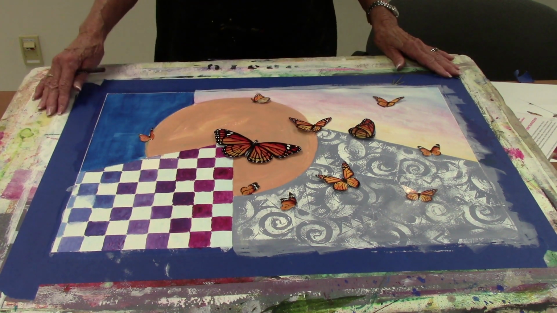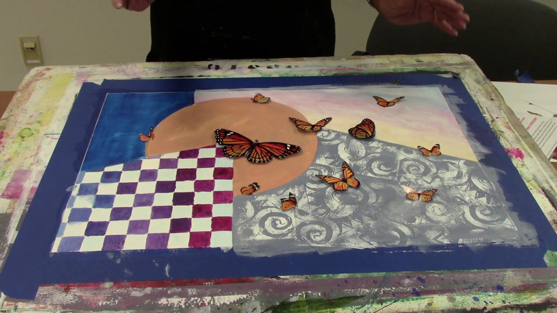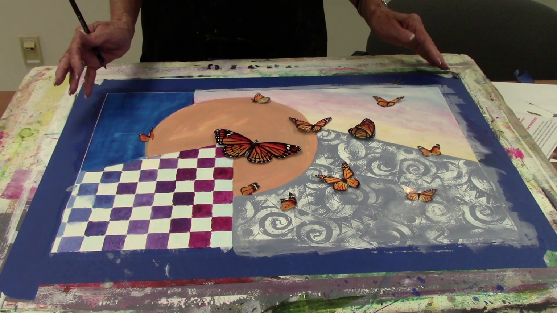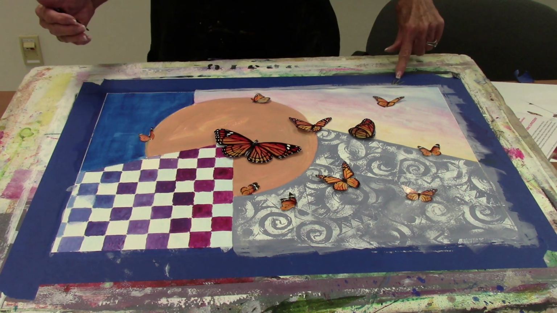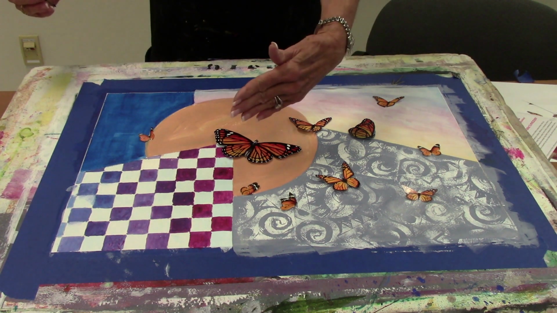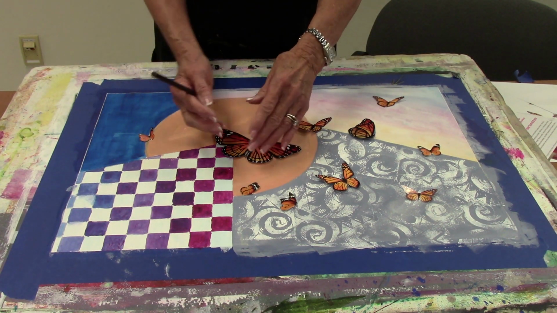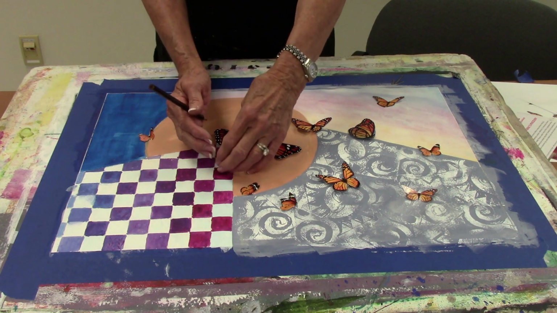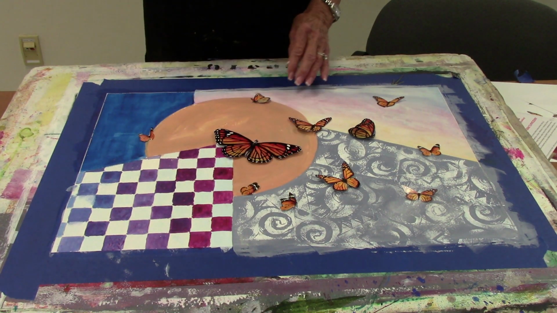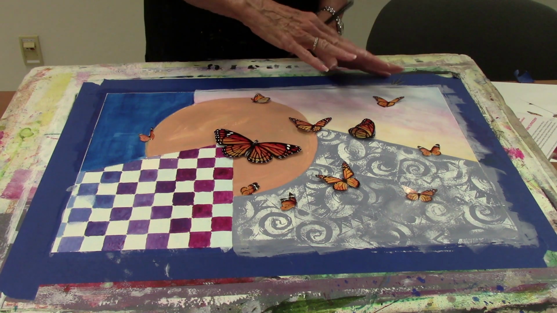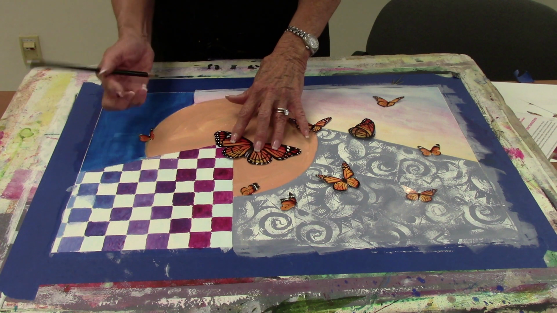Now, what we want is to have them floating over the surface, so we want to put shadows under them. You have to figure out where your light is going to come from. I've got an arrow right here that says the light comes from here. All of the shadows will be uniformly on this side of the figure, okay? You don't want to put them randomly in different areas. You want the light coming from the same area.